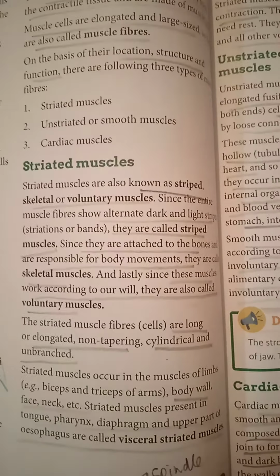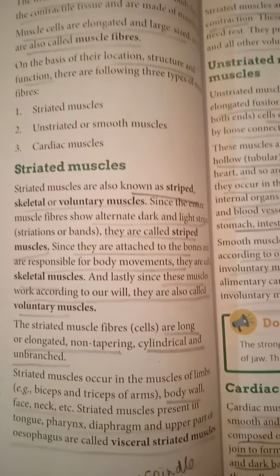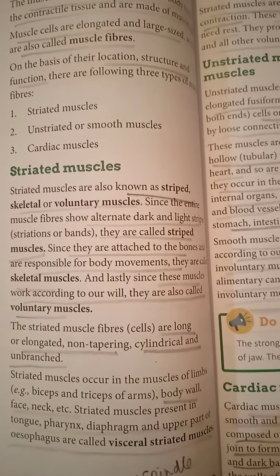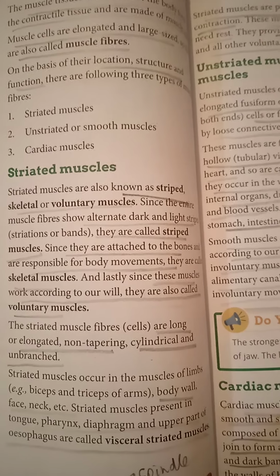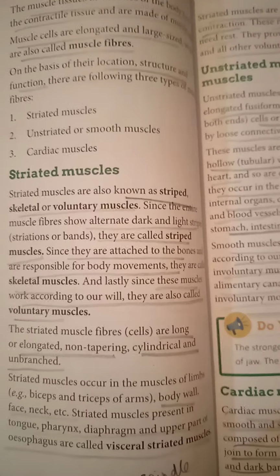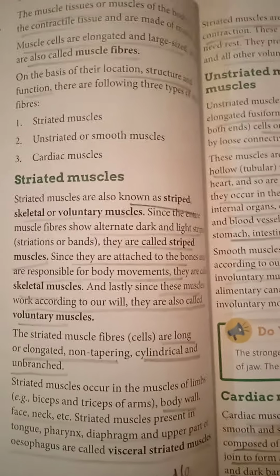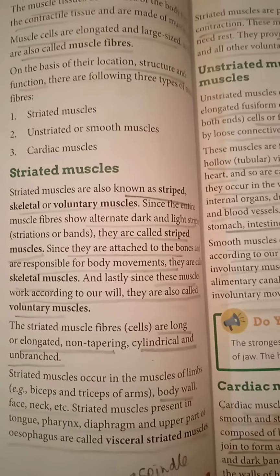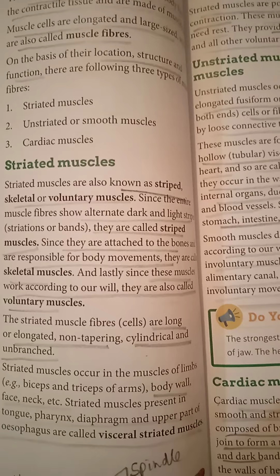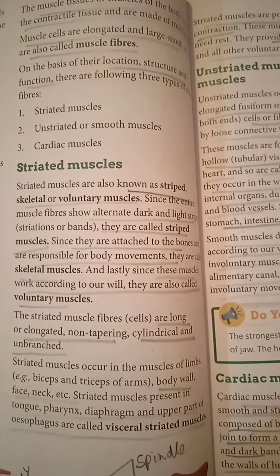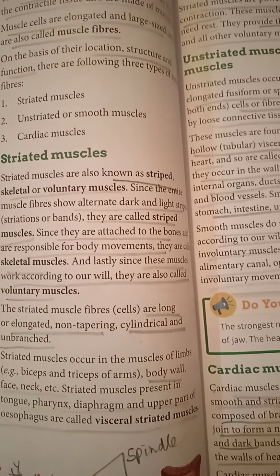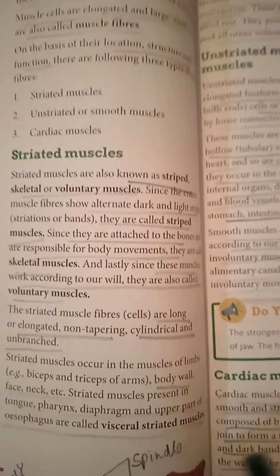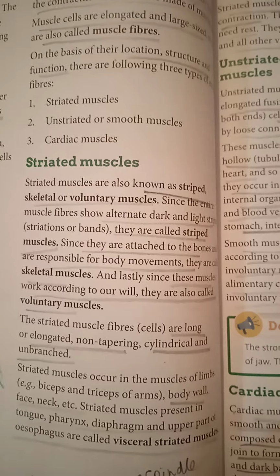Striated muscles are also known as voluntary muscles. What do you mean by voluntary muscles? These muscles work according to our choice, under our control. These striated muscles can be long, elongated, tapering, cylindrical and unbranched. They are found in the tongue, pharynx, diaphragm, and upper part of the esophagus. In these very areas they are found.